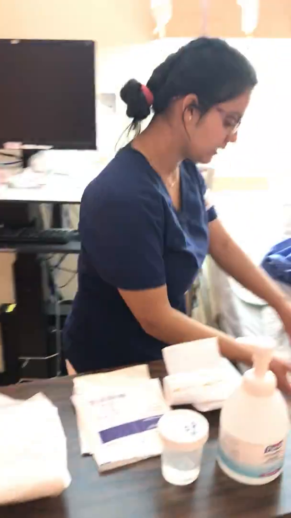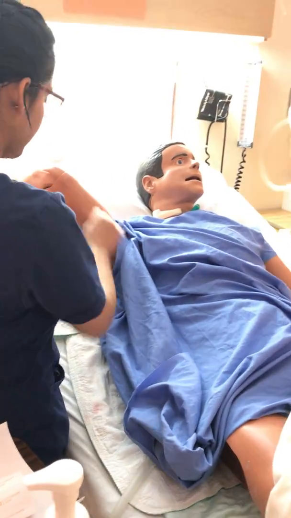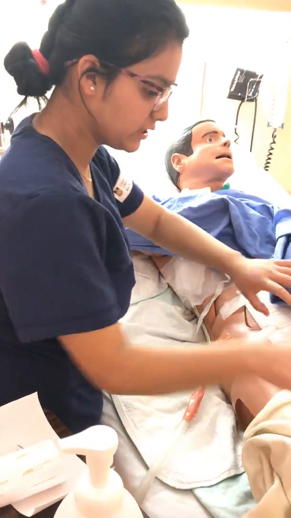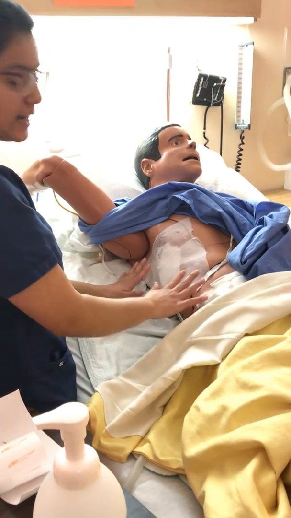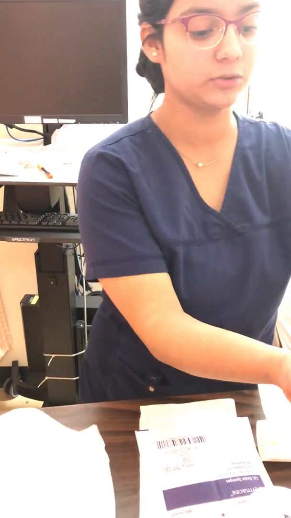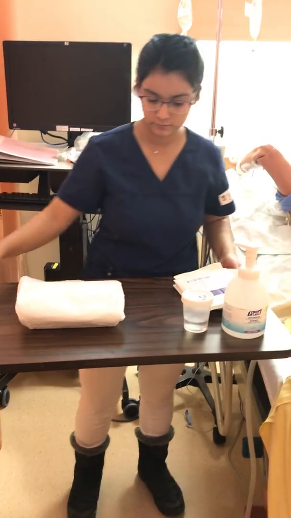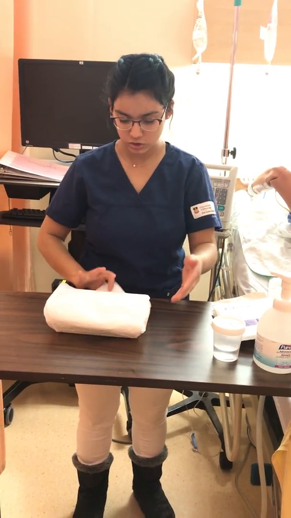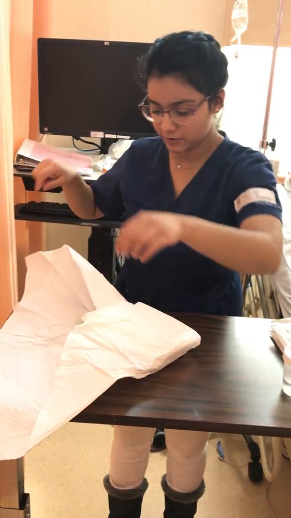I'm going to put her hand in a comfortable position, and we're going to expose the side that we need. I notice there's no subcutaneous emphysema. The site looks good. The dressing is intact. Once I've assessed the site, I'm going to do hand hygiene, and we're going to open our tray. Again, I'm going to make sure that I don't let this go because I want to turn it this way. Now I can let it go.